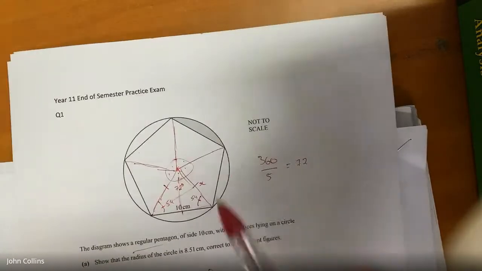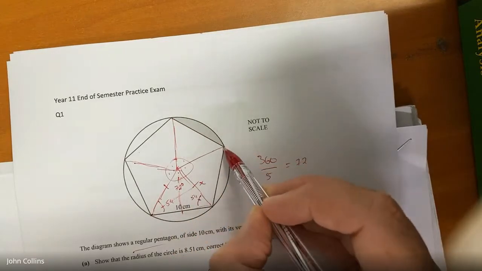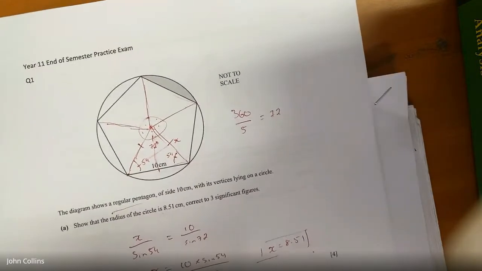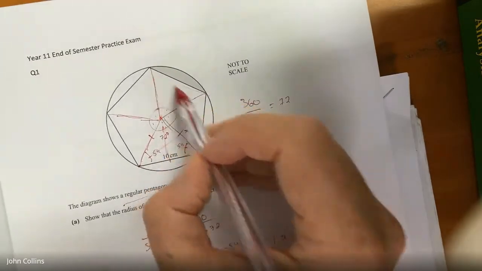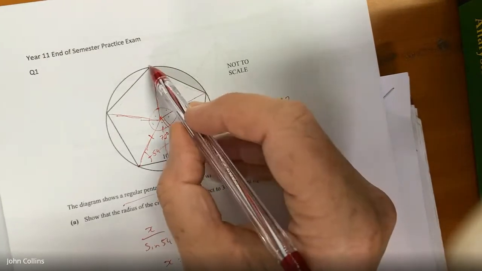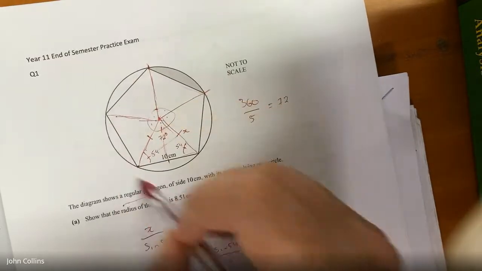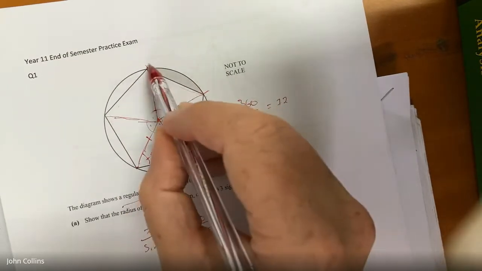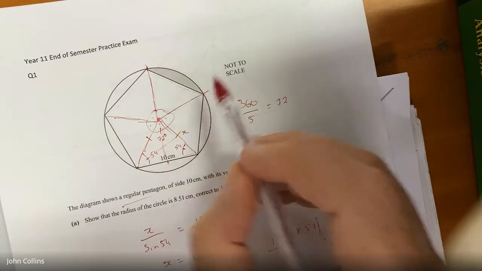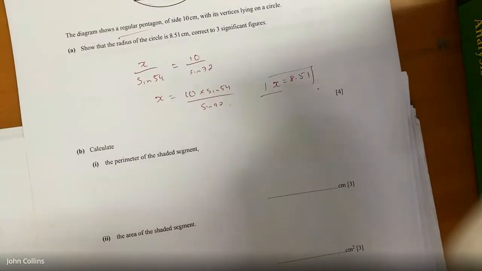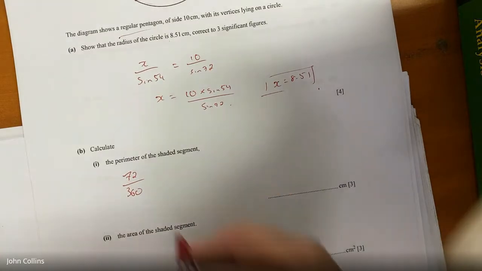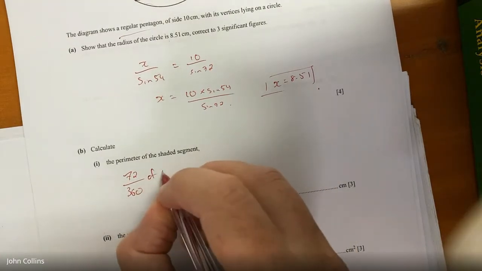So the shaded region is up here. So the perimeter is going to be this curved bit and this straight bit. Okay. The straight bit we know already is 10. So we just need to find the curved bit. So we got to think about what fraction of the entire circle is this. The entire circle is 360 degrees. We have 72 out of the 360 degrees of our circle. So it's 72/360ths, which you can simplify if you want, of the full circle.